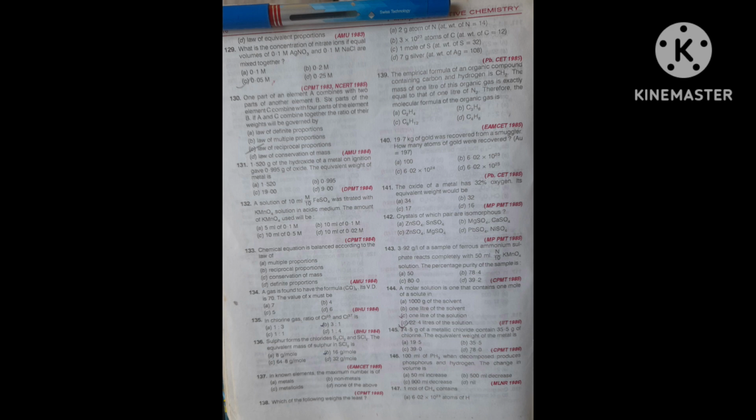The value of X must be: option A 7, option B 4, option C 5, option D 6. Second time I am repeating the question. Think and answer. It is very easy.